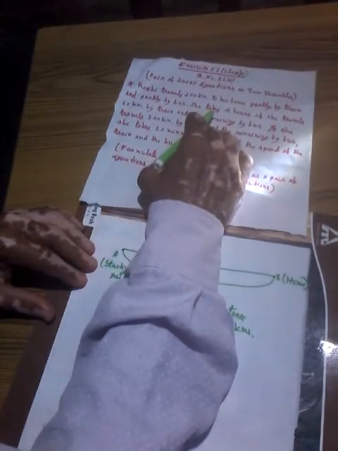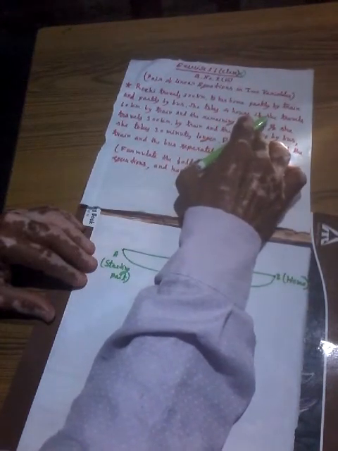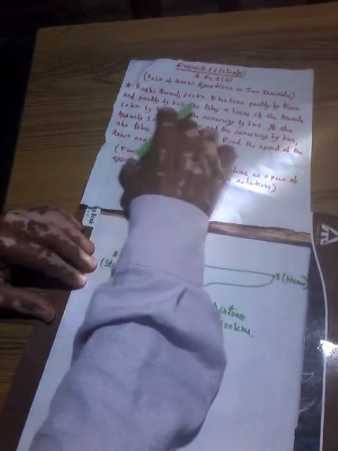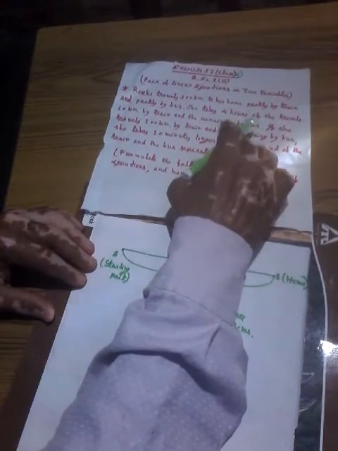And she takes 4 hours if she travels 60 kilometers by train and the remaining by bus.